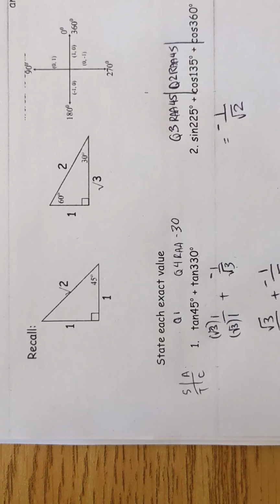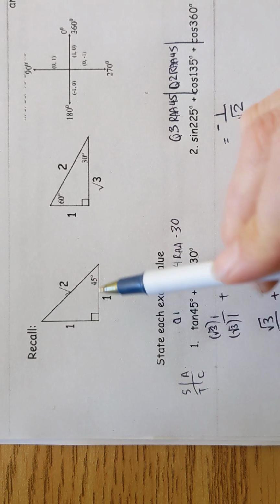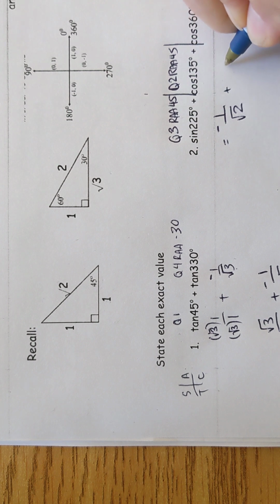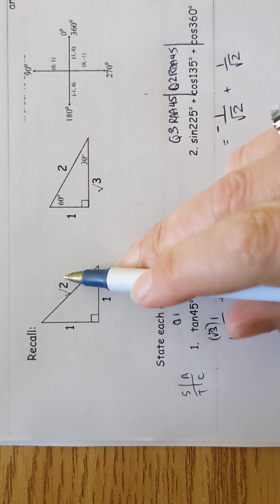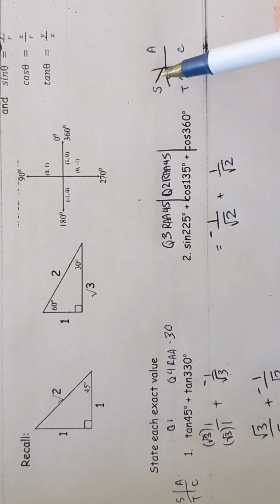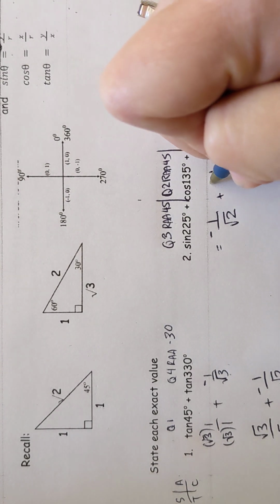So I'm going to go back to my 45 degree triangle, and I'm going to get my adjacent over hypotenuse. So that is 1 over root 2, because I'm using adjacent over hypotenuse. And then I need to decide whether I've got a positive or a negative angle here. And I'm up here, I'm not in the cosine quadrant, so this also has to be negative.